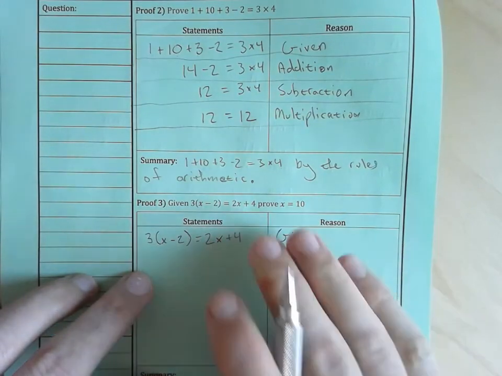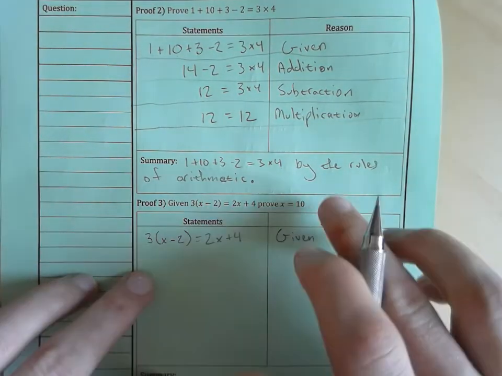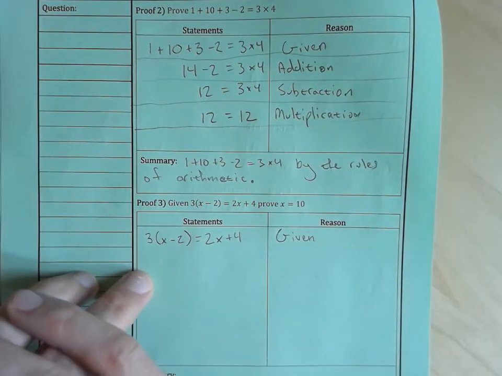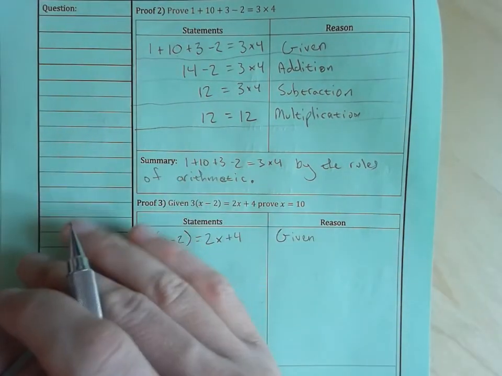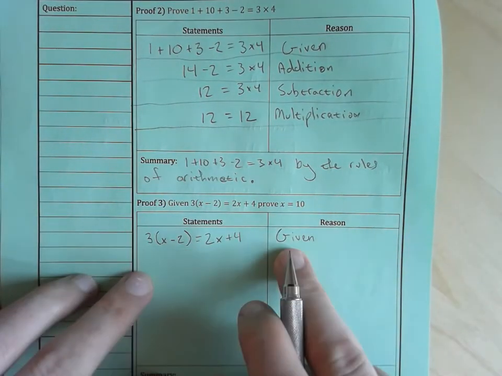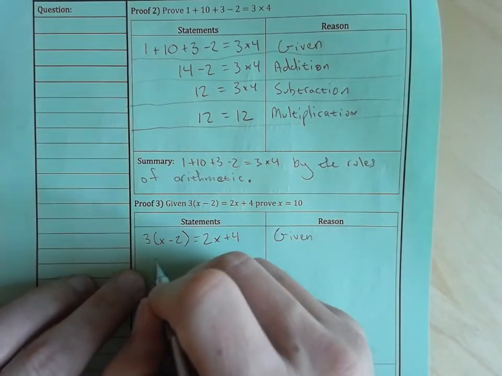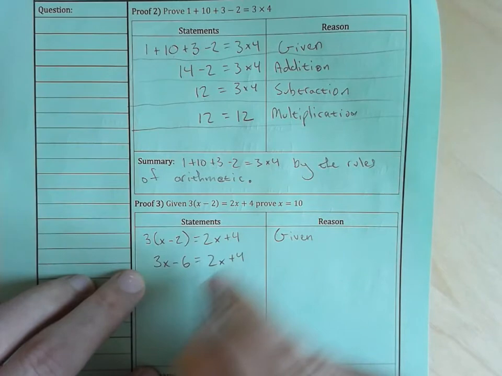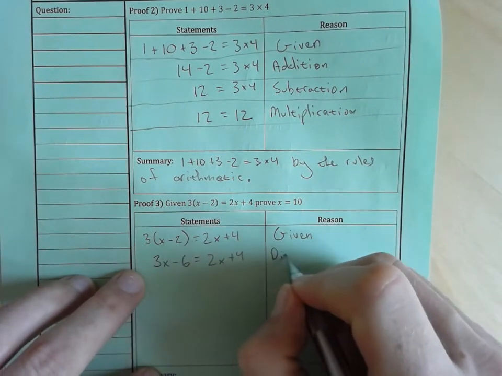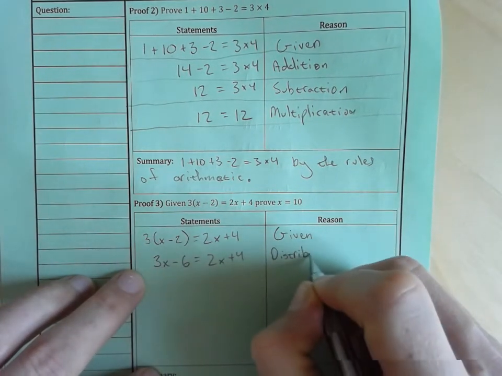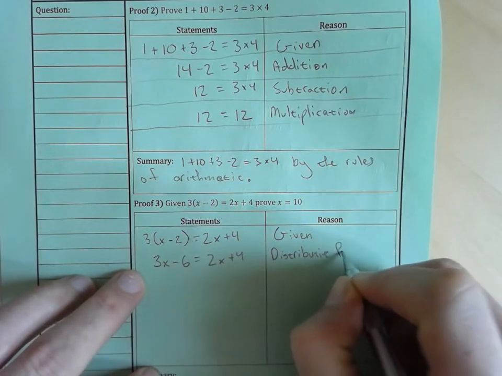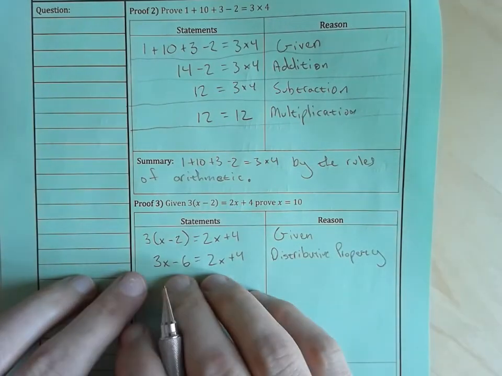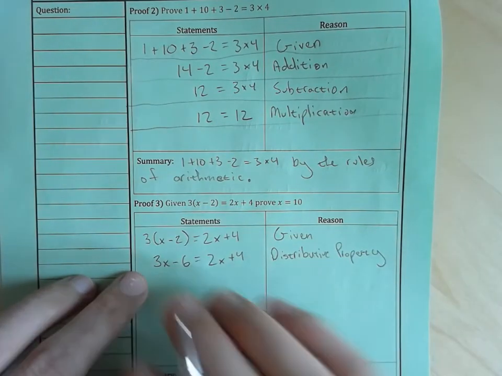Now, one thing I'm not going to allow for is substitution. We can't just plug in x equals 10 and say, okay, there we go, I got it. We're going to have to be a little bit more formal than that. The first thing I would do in solving this would be distribution. So that would be 3x minus 6 equals 2x plus 4, and then I just write the reason. And the formal name for distribution is the distributive property.